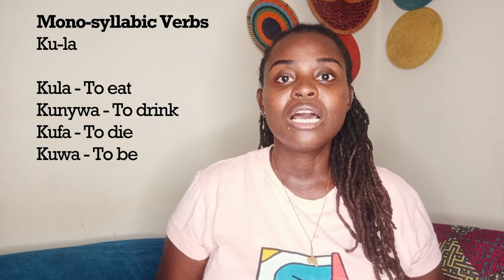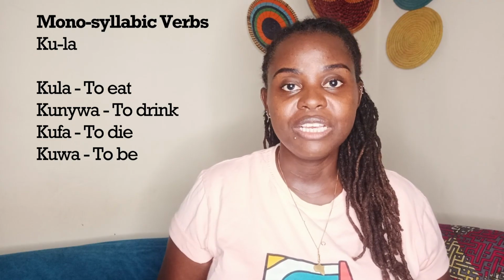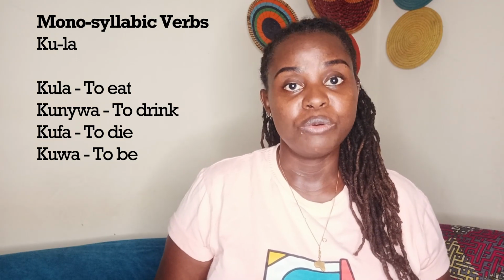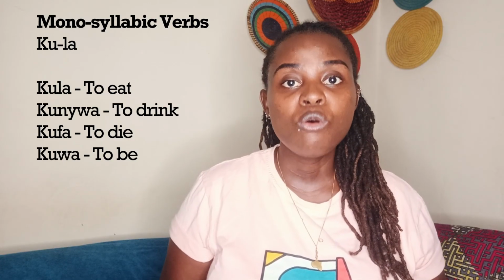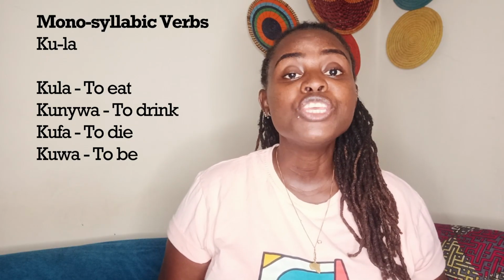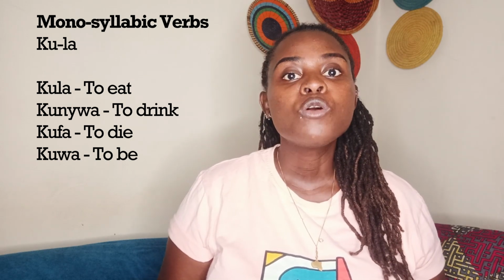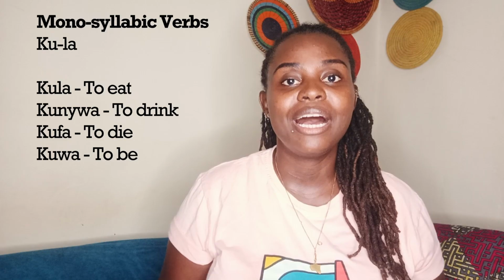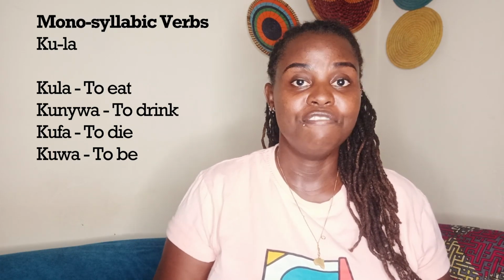To eat is kula. Ku as the prefix and la as the verb root. Another example is kunywa. Ku as the prefix and nywa as the verb root. Another example is kufa, which means to die. Ku as the prefix and fa as the verb root.